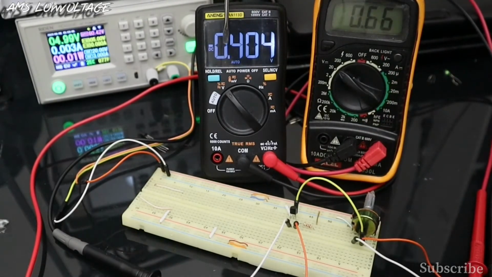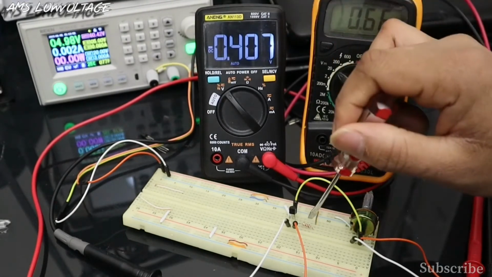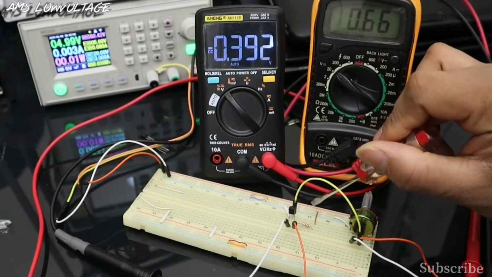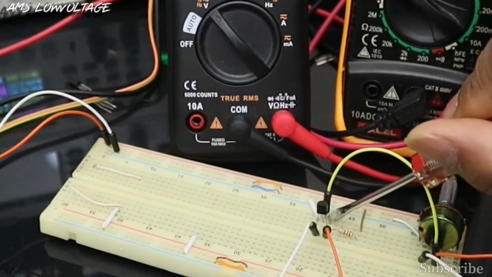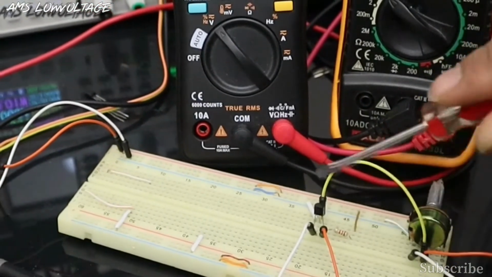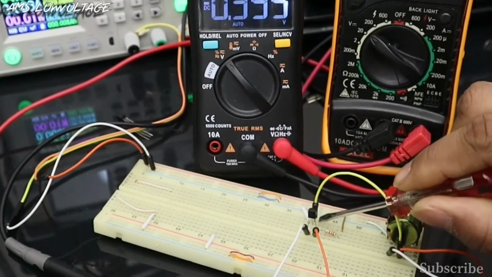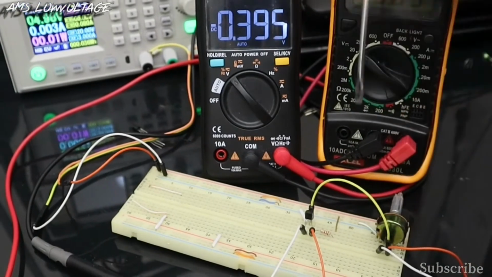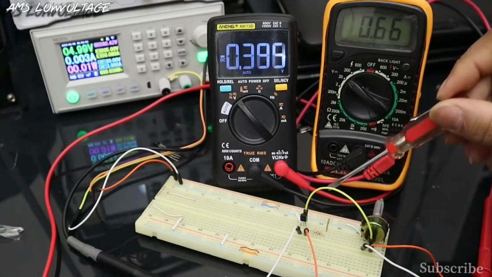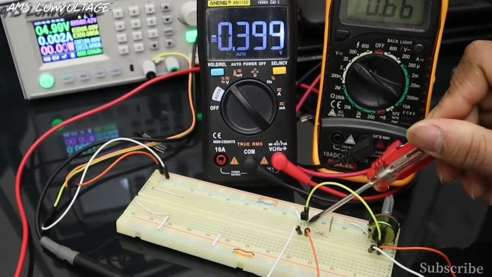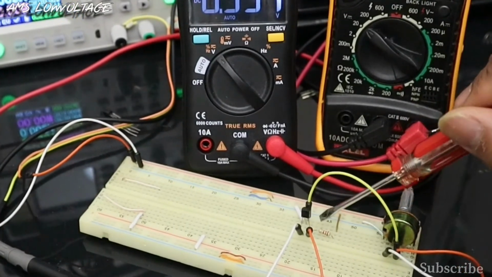So what happens when the collector base junction turns to forward bias? The current which generally flows into the base and then from the base to the emitter, one fraction of current from the base is also turning to the collector, because this is now in forward bias. So the current now comes this side as well, one fraction of current. This fraction of current reduces the beta value.